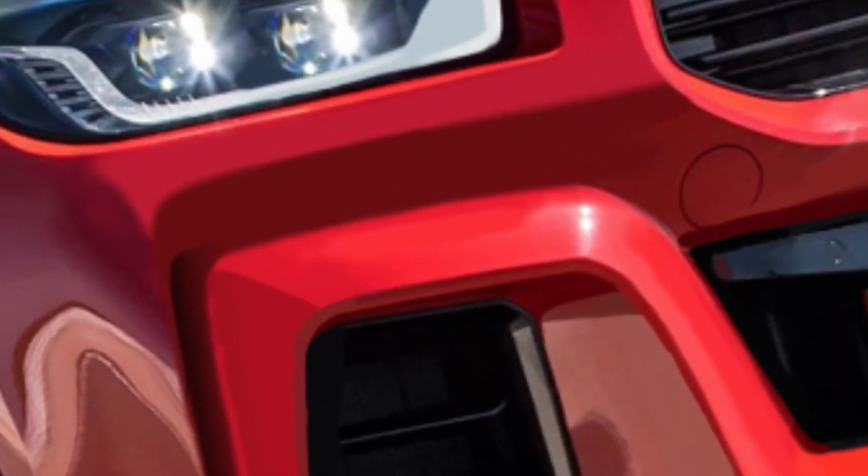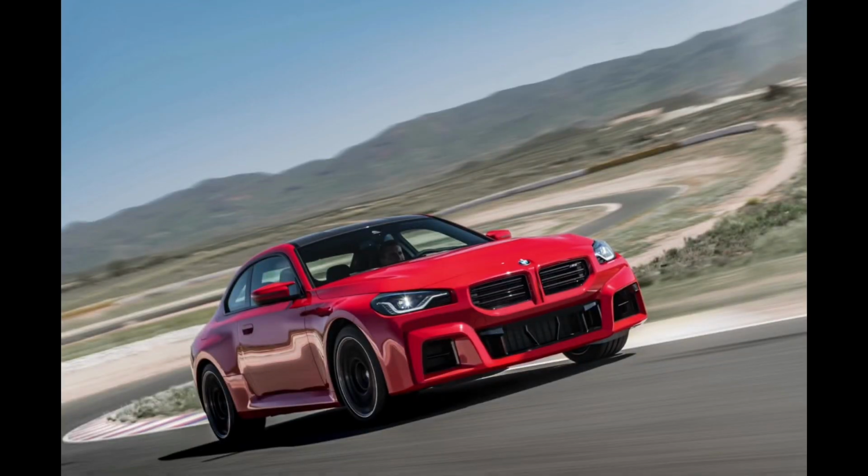So what I'm doing now is I'm just fiddling around trying to make it look a bit more realistic. I've also decided to change the lower air intake because it looks a bit too complicated. I know there are real functions in there, but for the sake of this redesign, I'm ignoring them.